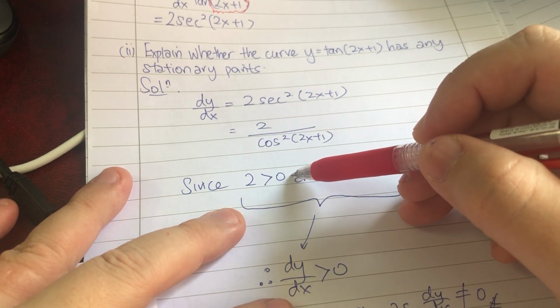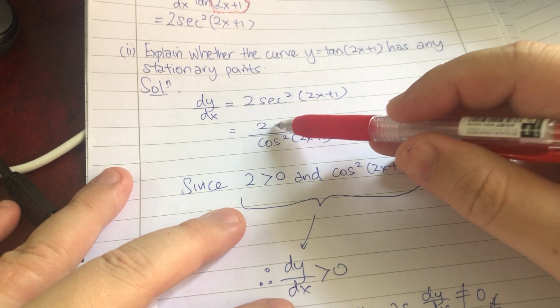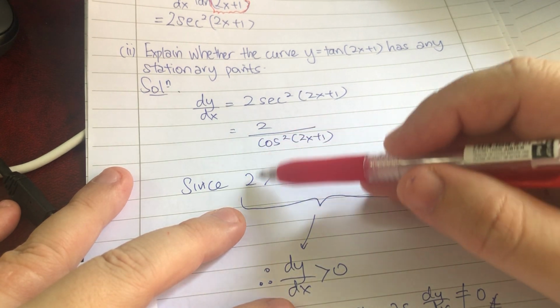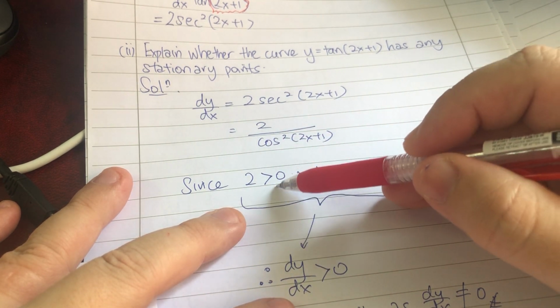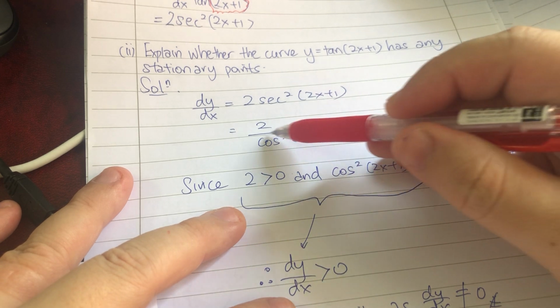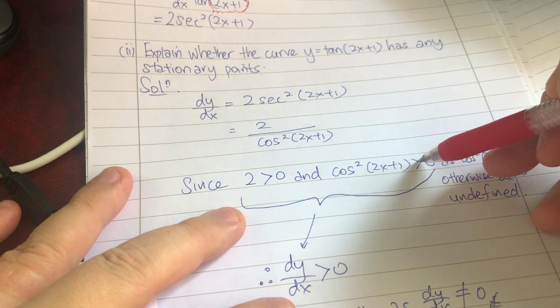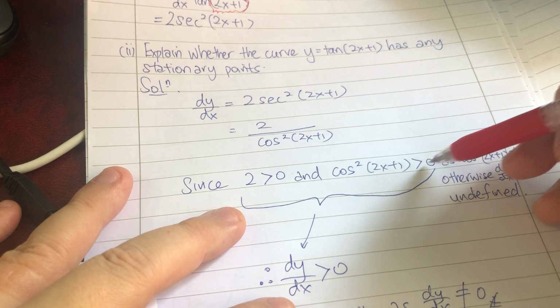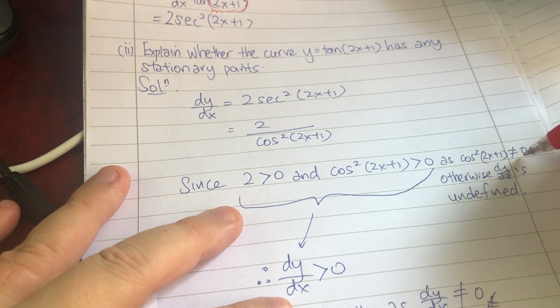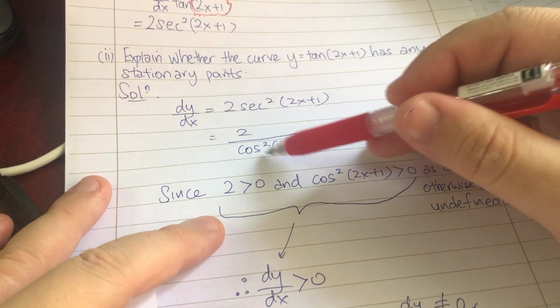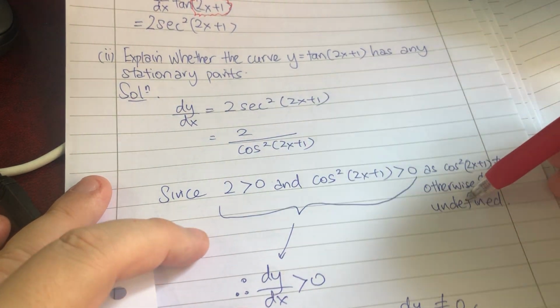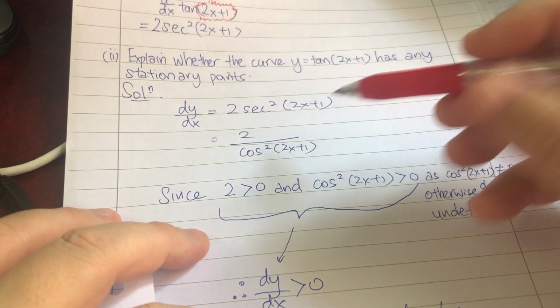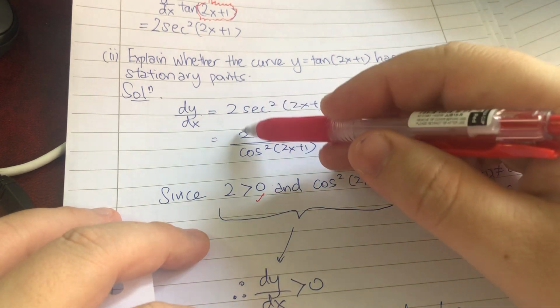So I examine this 2. 2 is positive, and that means 2 is not 0. What I'm trying to say is 2 is greater than 0, that means it's not 0. And this cosine square, actually it should be greater or equal to 0, right? But it cannot be equal to 0, because if it's 0, the denominator is 0, then it's not defined. So it can only be greater than 0. Okay, so that's 1 point, and 2 points, I covered these 2 already.